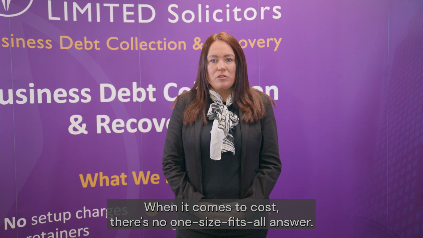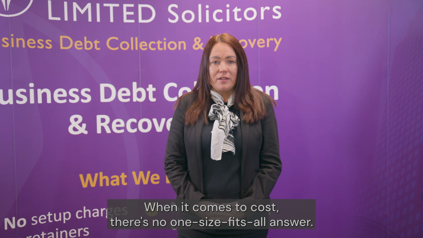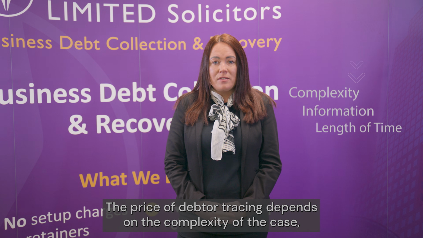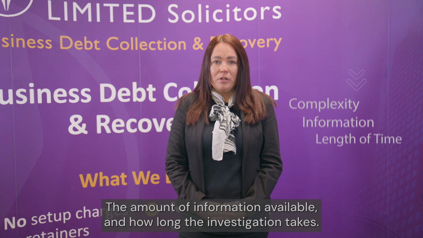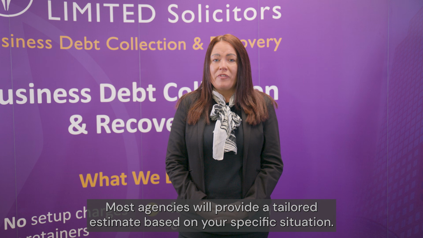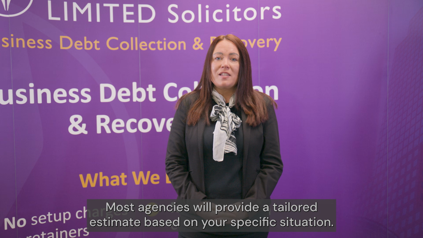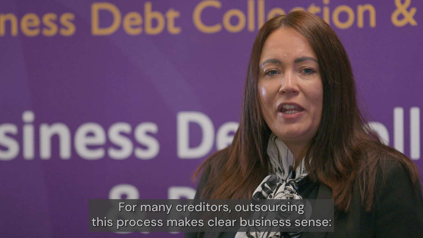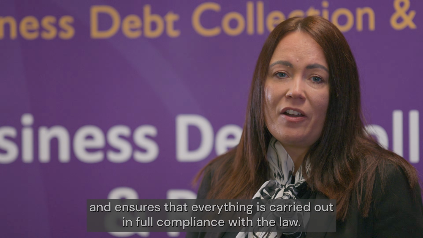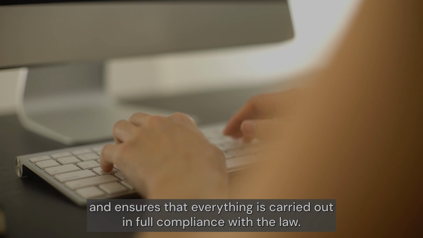When it comes to cost, there's no one-size-fits-all answer. The price of debtor tracing depends on the complexity of the case, the amount of information available, and how long the investigation takes. Most agencies will provide a tailored estimate based on your specific situation. For many creditors, outsourcing this process makes clear business sense. It saves time, provides access to specialist expertise, and ensures that everything is carried out in full compliance with the law.